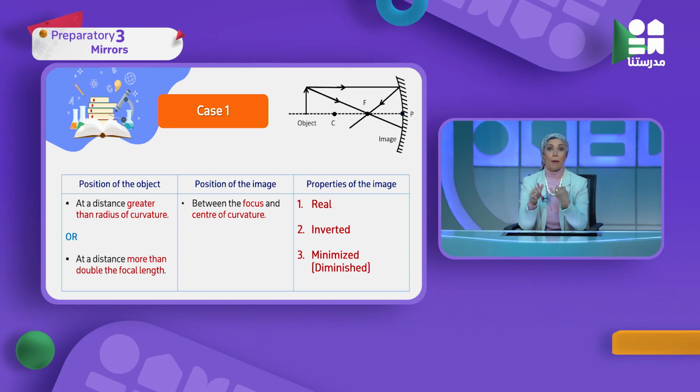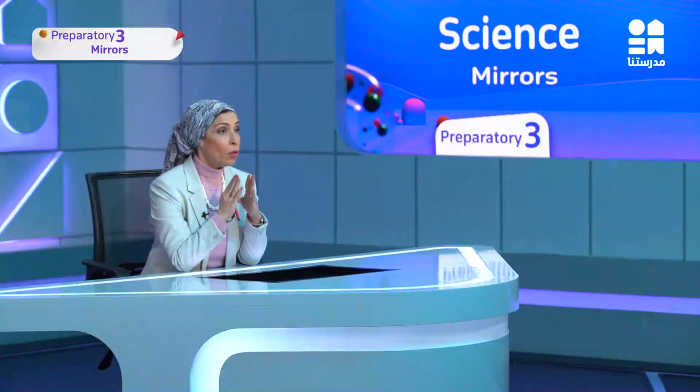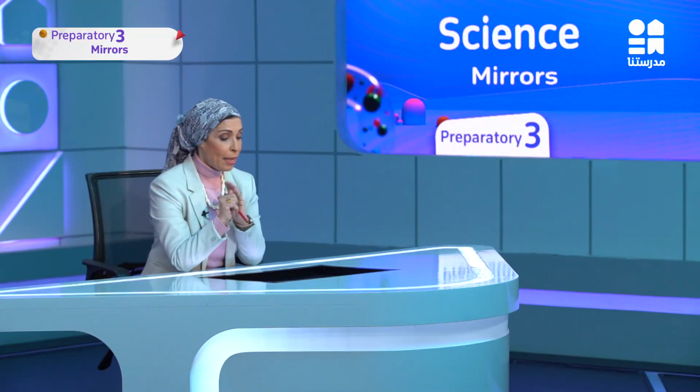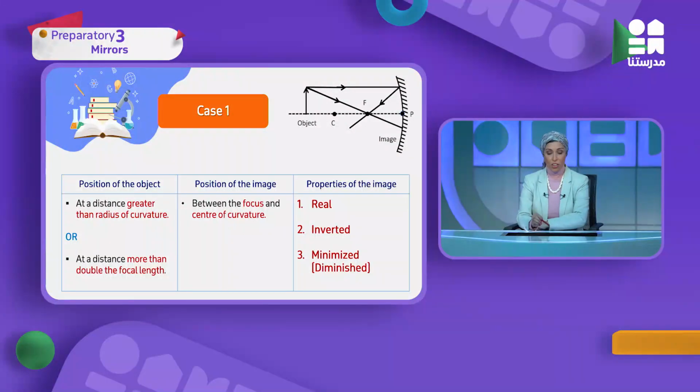Then I'm going to use the rules. Rule number 1: I'm going to take a ray parallel to the principal axis, then I'm going to reflect it passing by the focus. And I'll take another ray passing by the focus, and it reflects parallel to the principal axis. We will apply these two rules in all the cases except one case only, which is when the body is on the focus, and I will tell you what we do in it. Okay? Let's see in the first one, so that when we come to draw, we know what the image will look like.